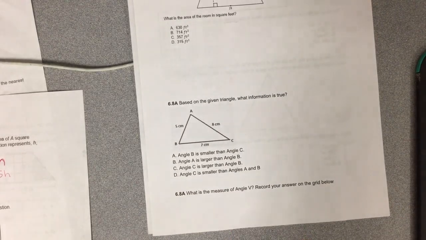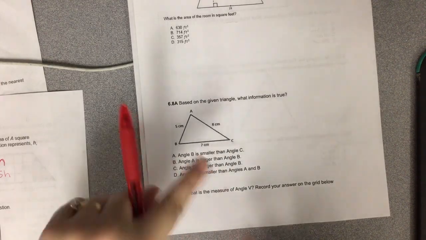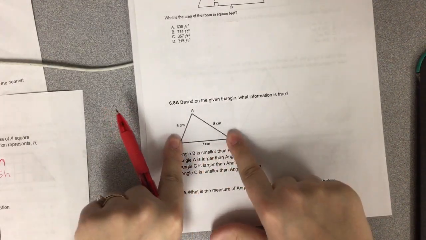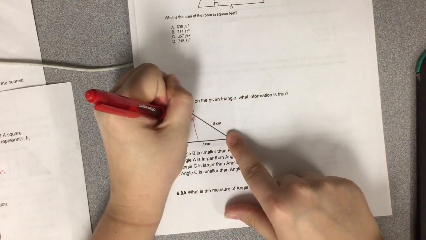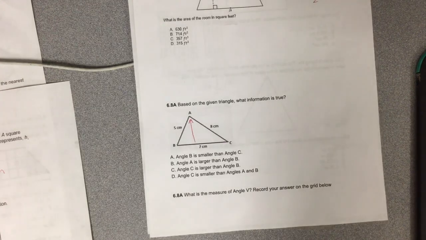So, based on the given triangle, what information is true? We have to figure out: is angle B smaller than angle C, is angle A larger than angle B? Think about how we would know this. We learned about opposite angles. What's it touching? So, 7 centimeters is touching B and C, so its opposite would obviously be A. Practice that. Remember what we talked about. Cover them up if you need to, or come and ask questions if you've completely forgotten that skill.